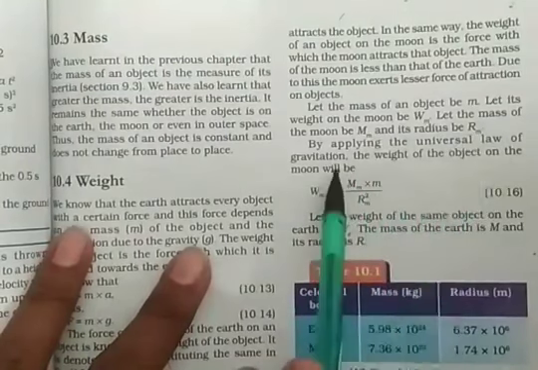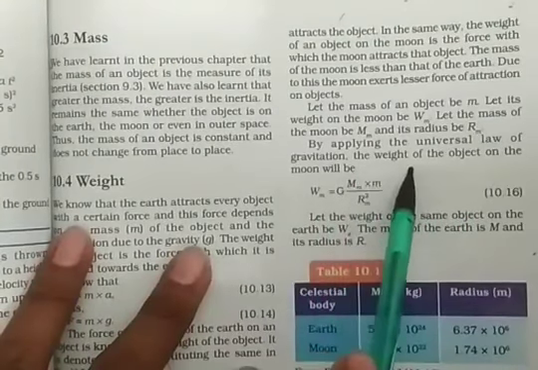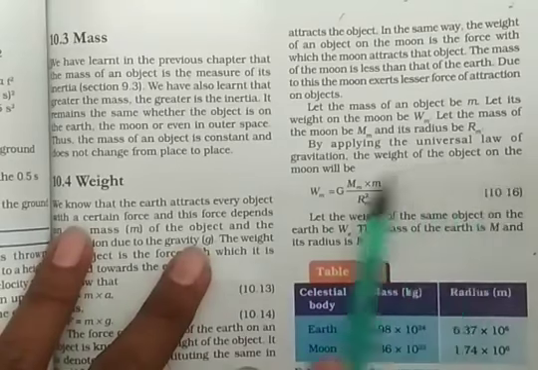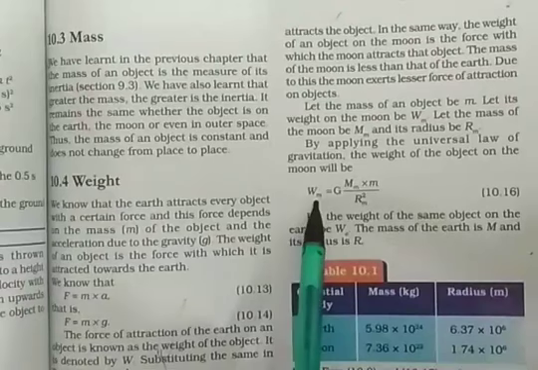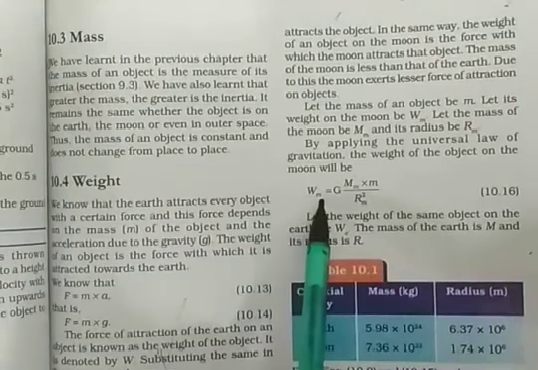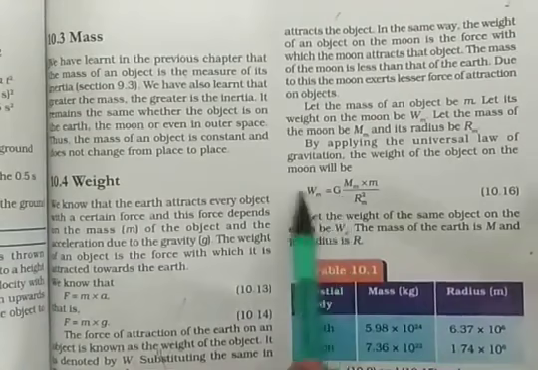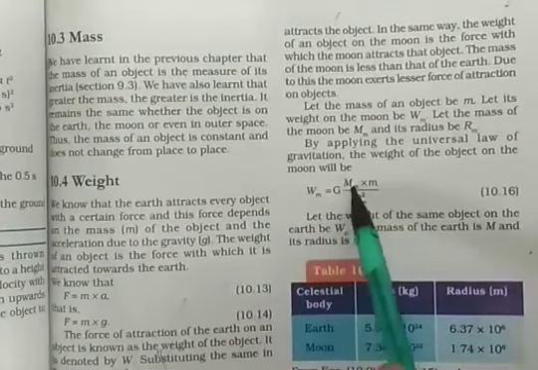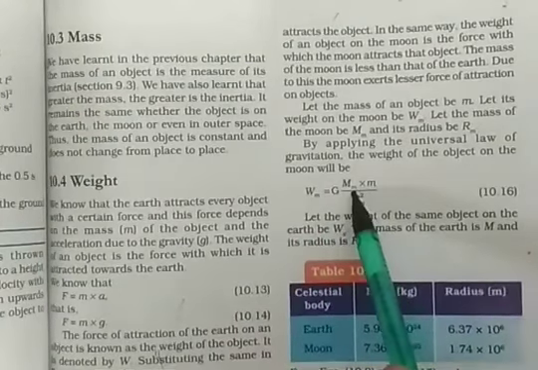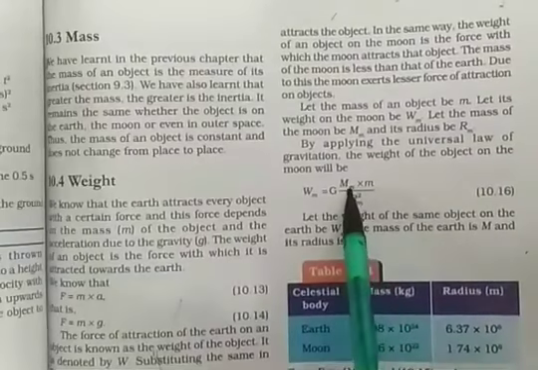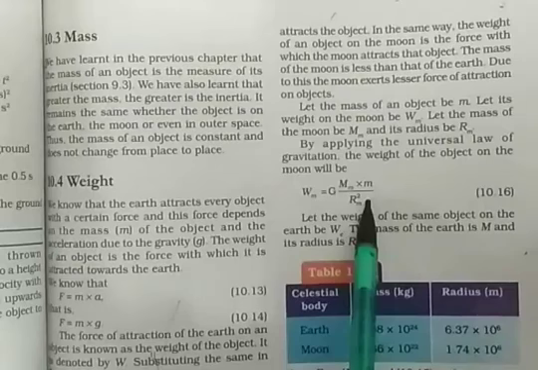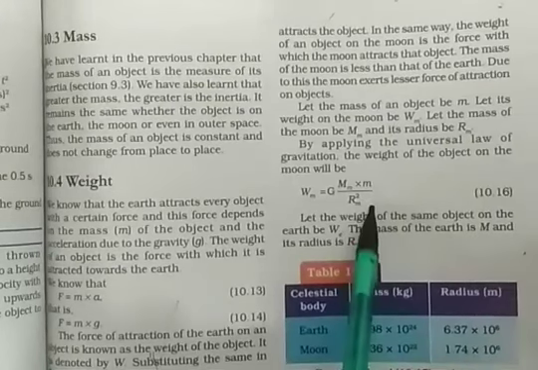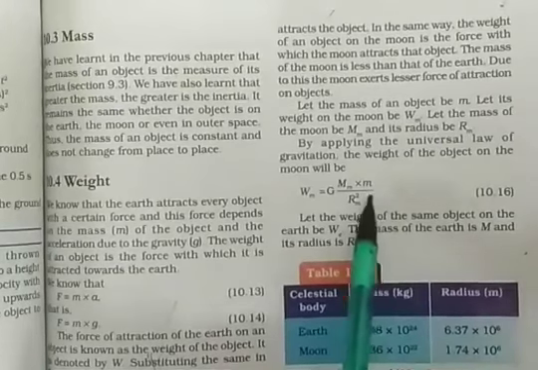By applying the universal law of gravitation, the weight of an object on the moon will be equal to, you know this symbol which we have written, right? Wm = G × Mm × m / Rm², where G is the constant of proportionality, Mm is the mass of the moon, and m is the mass of that object, right?